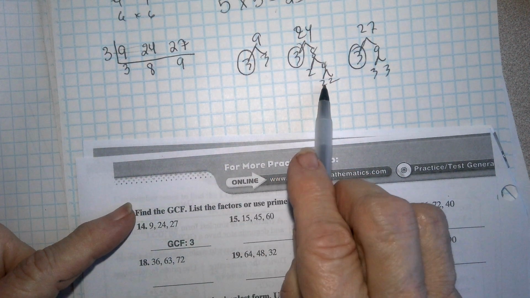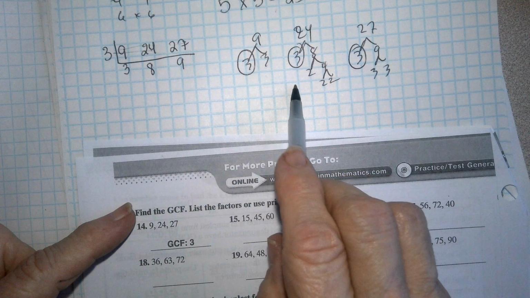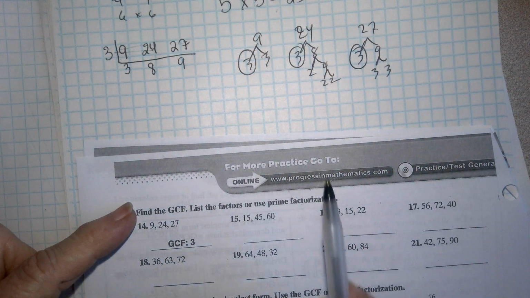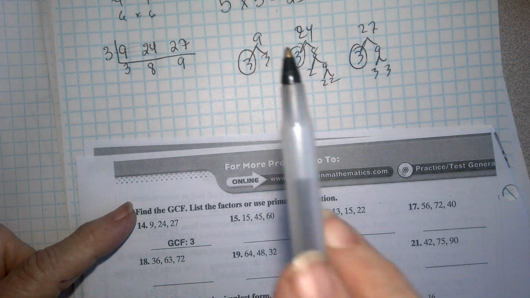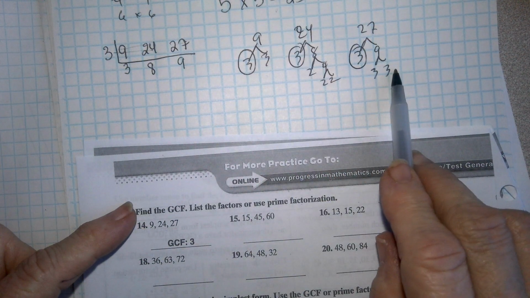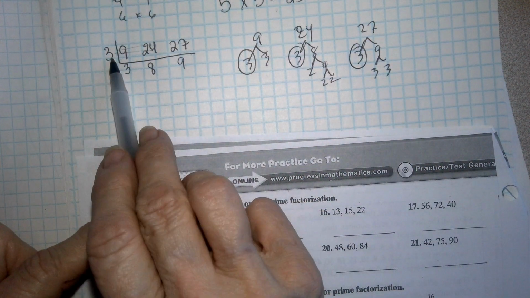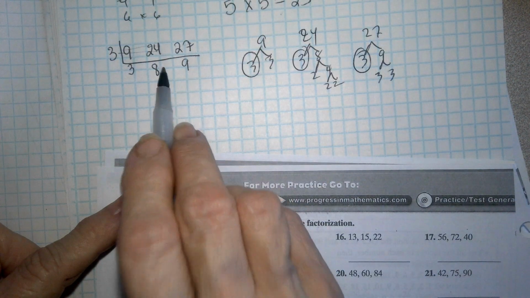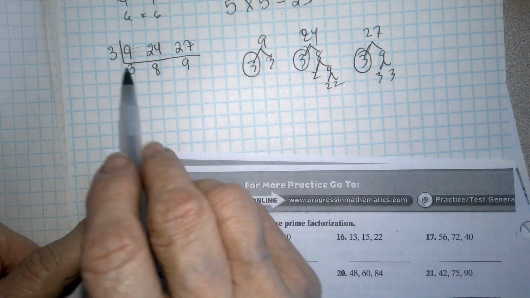Is there a 3 in any of these? Yes. But is there a 3 in all of them? Yes. Is there another 3 in all of them? Not all. No, it has to be in all of them. It has to be common in every single one of them. So 3 is the one in common in all. So this is actually a better method for this.